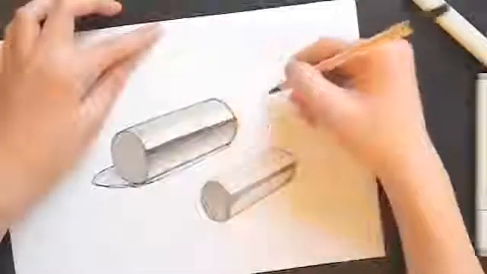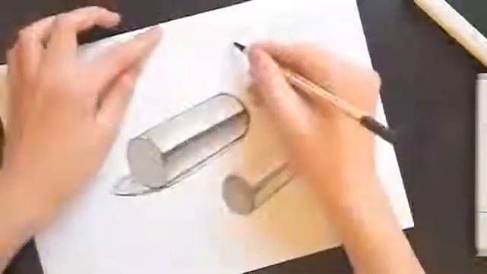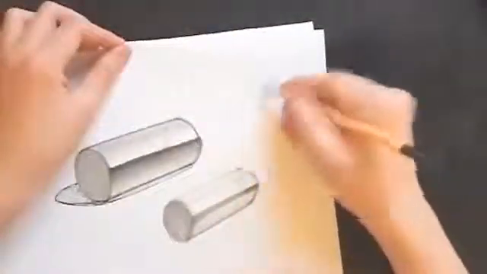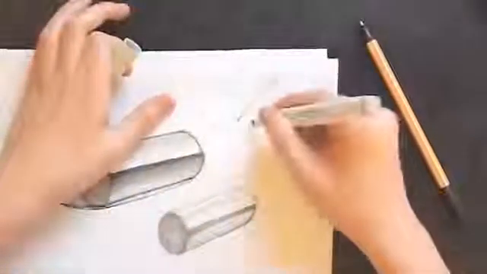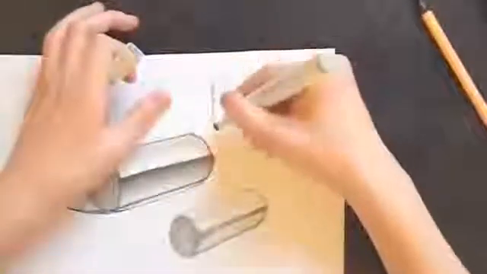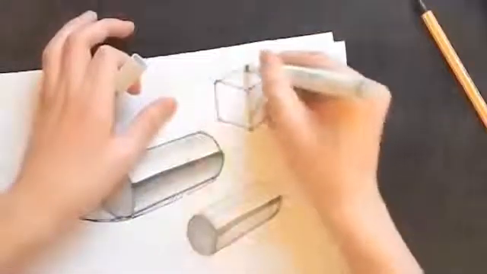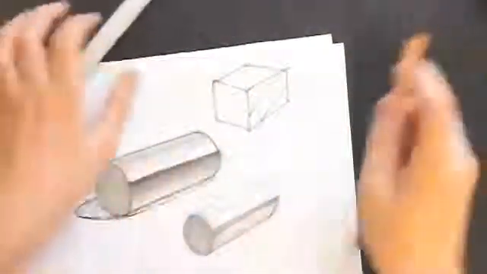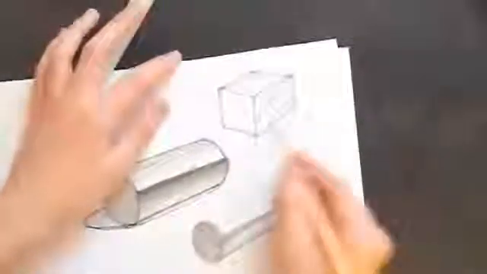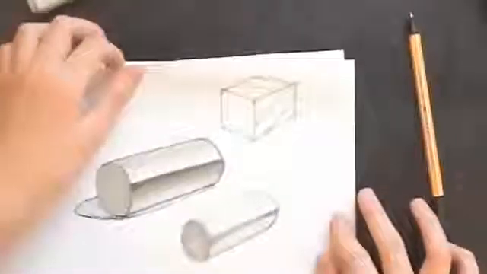With a cube, it would be even easier. You can just do that. Just two quick lines can show that it's a reflective object.